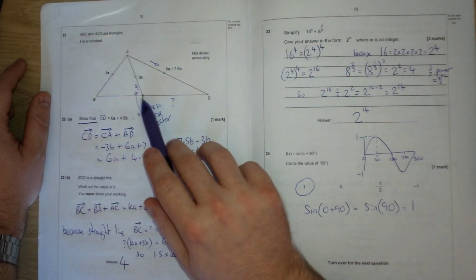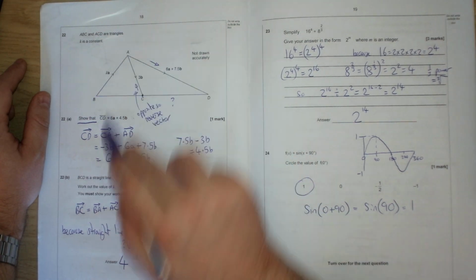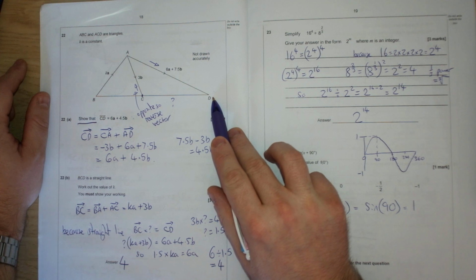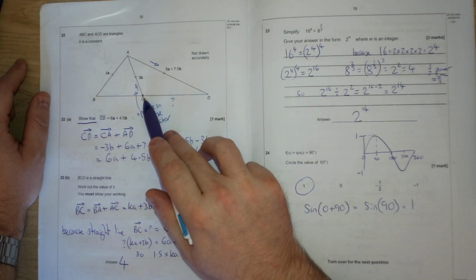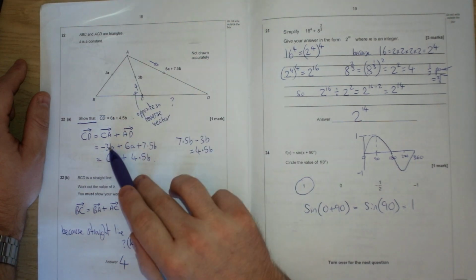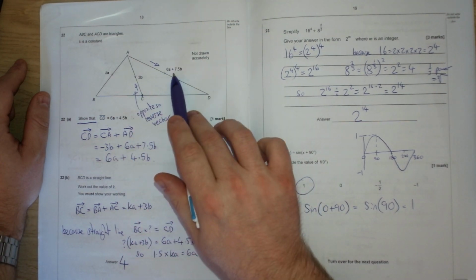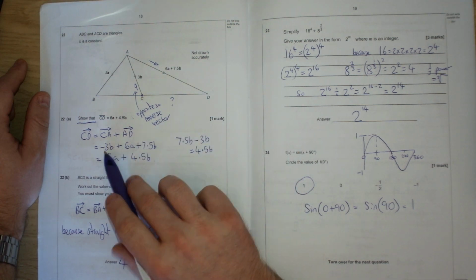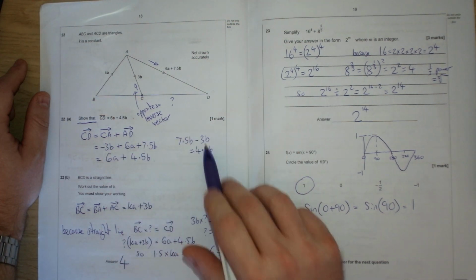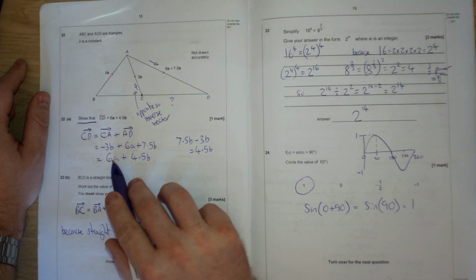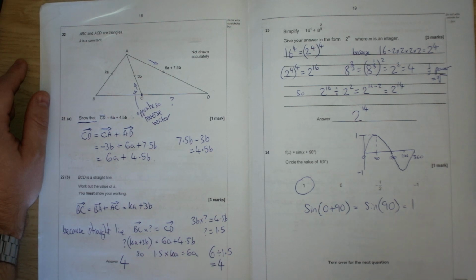So CD, we can't go along this line because we don't know anything about it. So we have to go from C to A first, and then from A to D. C to A, because it's 3b that way, it's going to be minus 3b going in the opposite direction. AD we do know, and we're going in the right direction, so it's just 6a plus 7.5b. If we then simplify that, we've got 7.5b take away 3b, which is 4.5b. So we've got 6a plus 4.5b, which is what we want to try and prove.